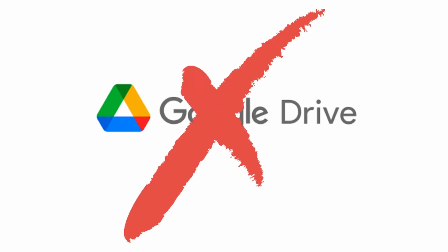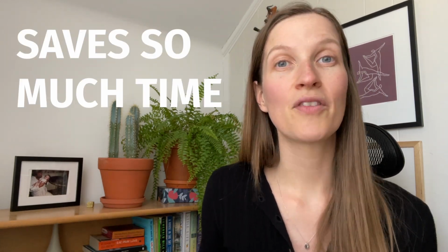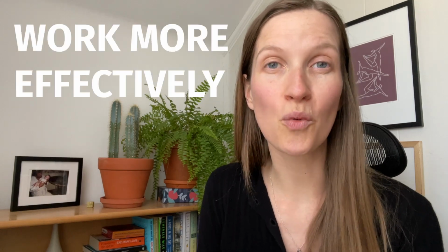Now, the database is meant to act as a hub for all of the reports that you provide to your clients, and you can format it to look however you want. This is essentially in place of using, say, a Google Drive folder. And if you remember, I encourage you to keep everything inside of ClickUp because it saves you so much time from switching between tools and it makes you work more effectively.